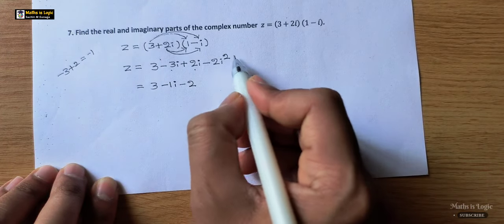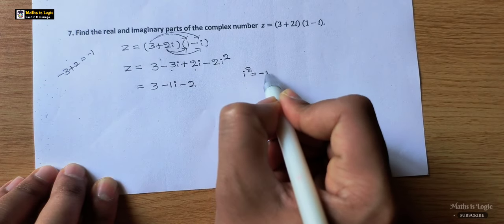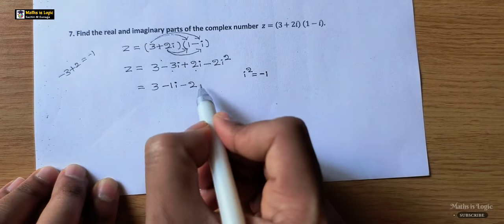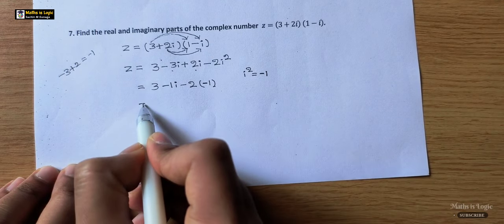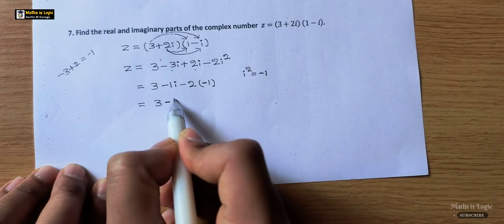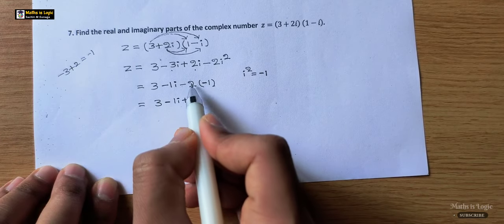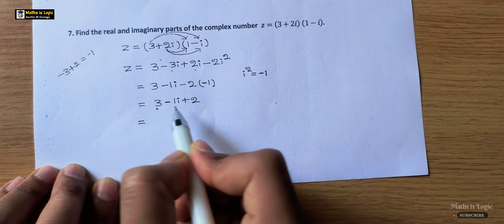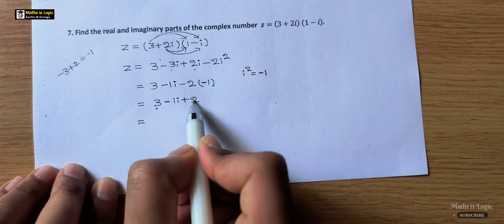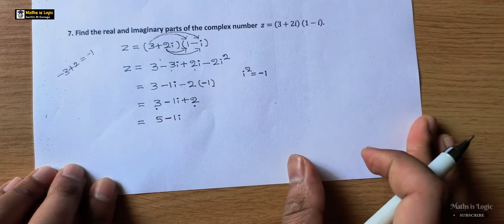In a complex number we know i square value is minus 1, therefore substitute i square as minus 1. So z equals 3 minus 1i, keep it as it is, minus into minus is plus 2 into 1 is 2. So now add the real part with the real part. So 3 plus 2 is 5, minus 1i.